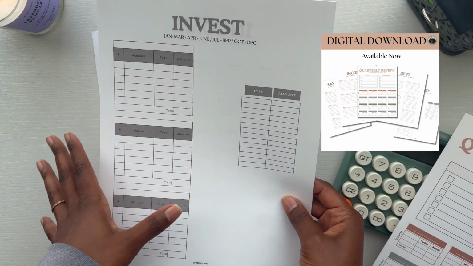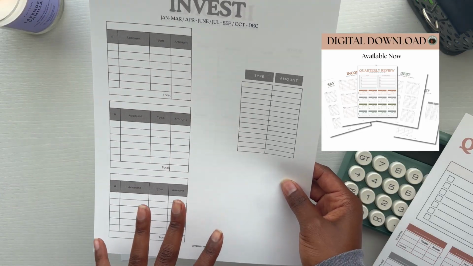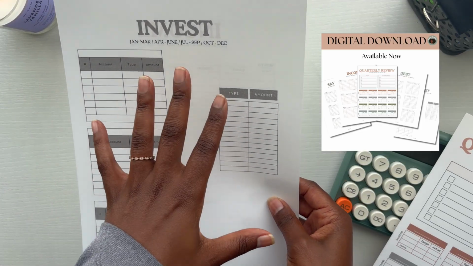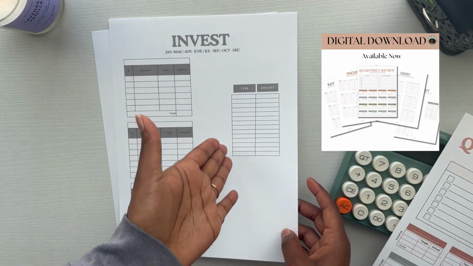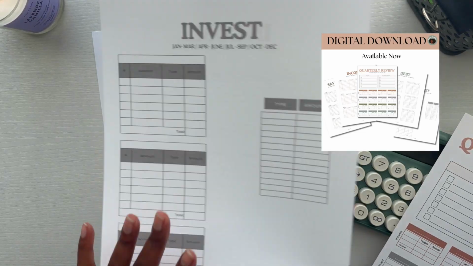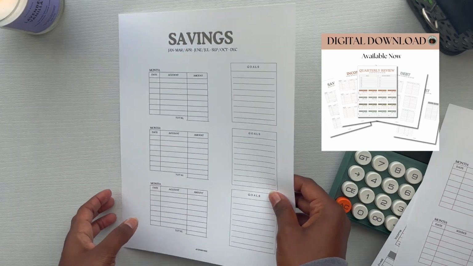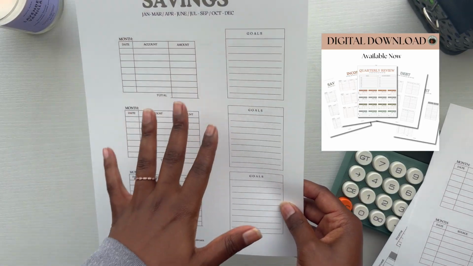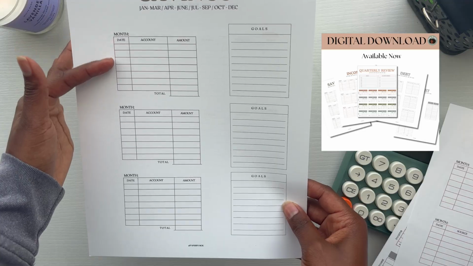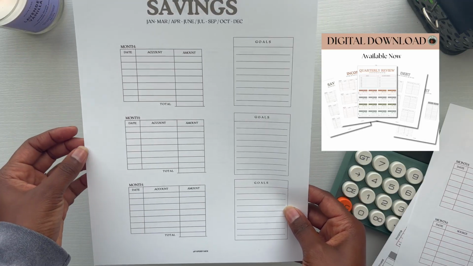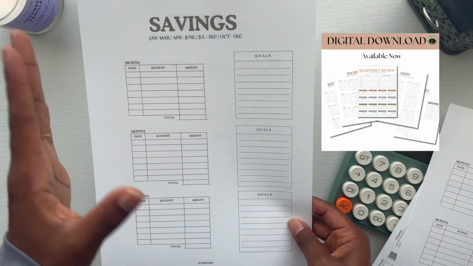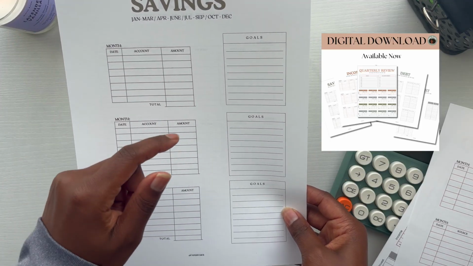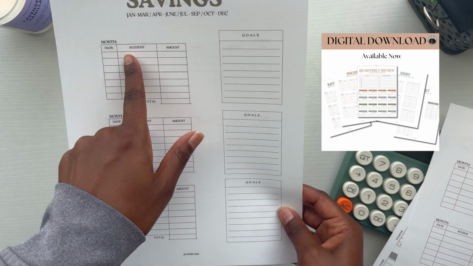Then we have an invest sheet, just talking about what we invested in, the different accounts, and at the end, what the account type was and how much money is in each one. And then we have the savings, where again, it's by quarter. So month 1, month 2, month 3, just talking about when you made a payment or around the time, what amount and what account, right?